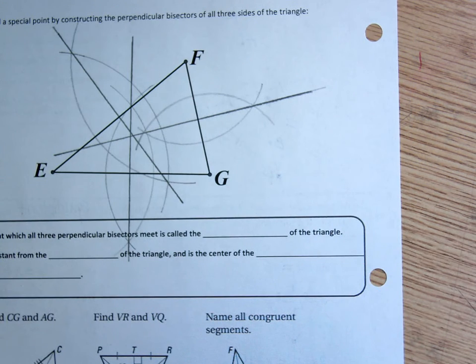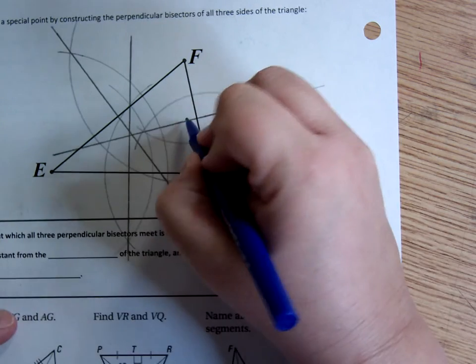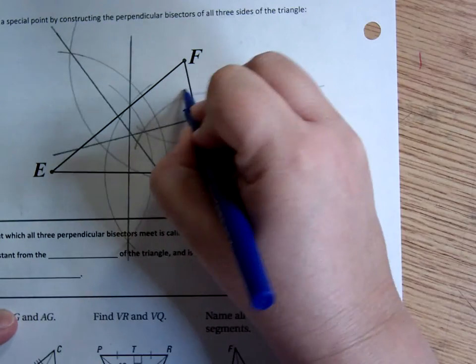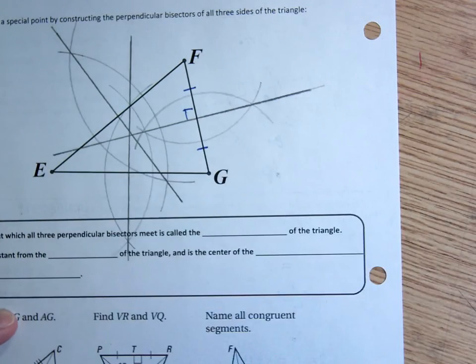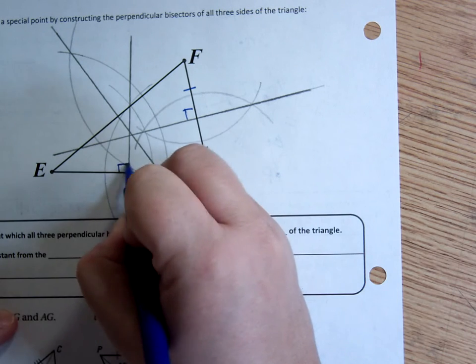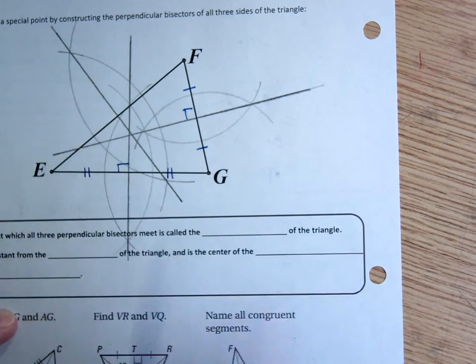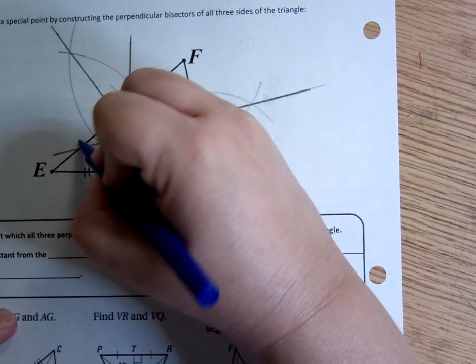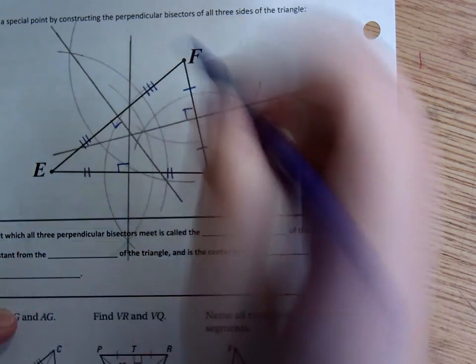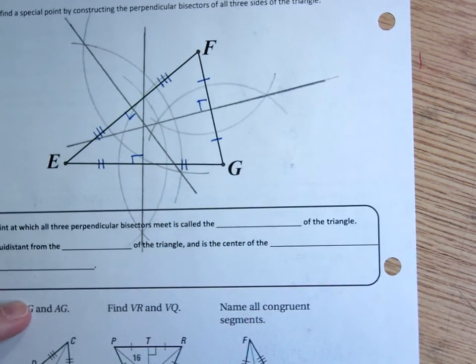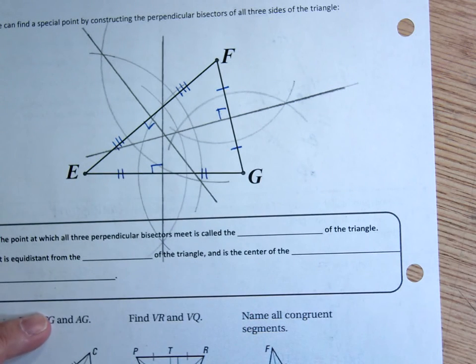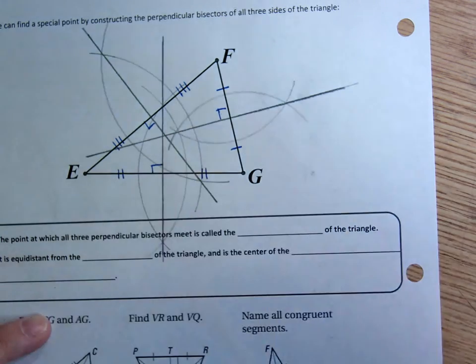Now, if I wanted to mark these as perpendicular bisectors, that would mean a right angle and congruent marks on either side. So I could do that for each one of them. Use different congruent marks, or a different number of them. So that's the markings I need to see to convince me I have a perpendicular bisector. In this case, 3 of them.